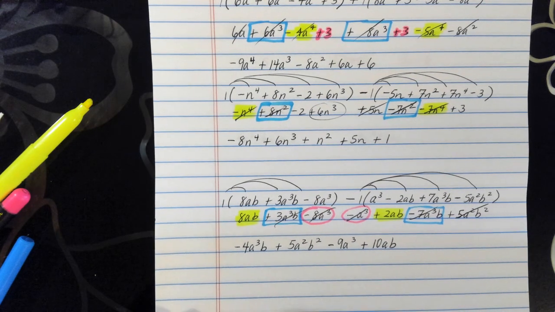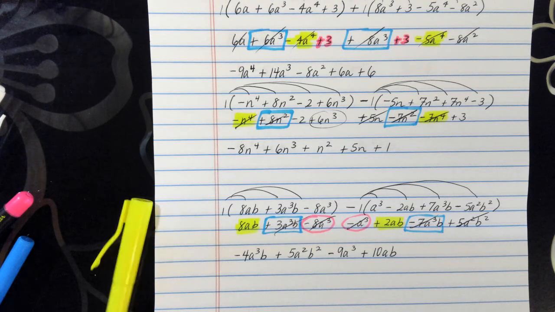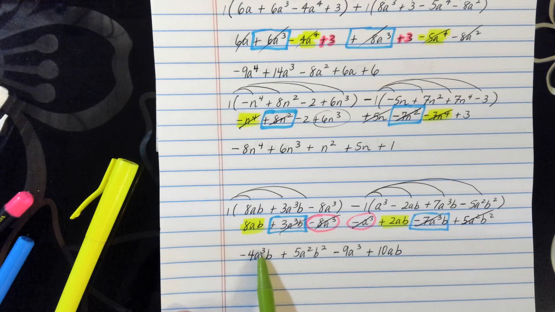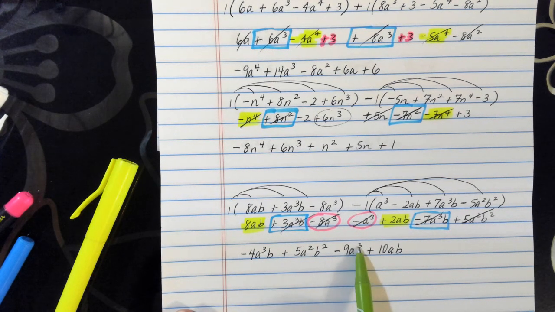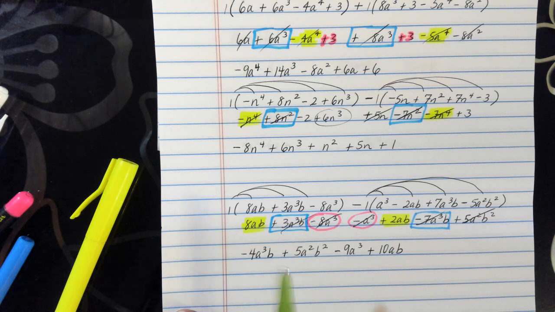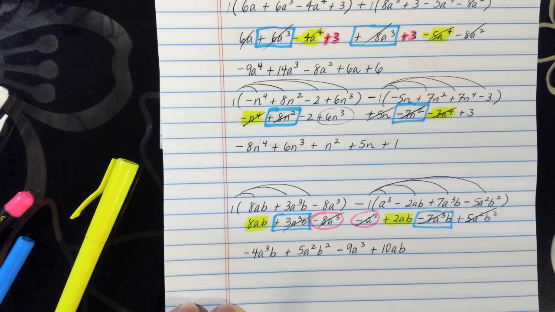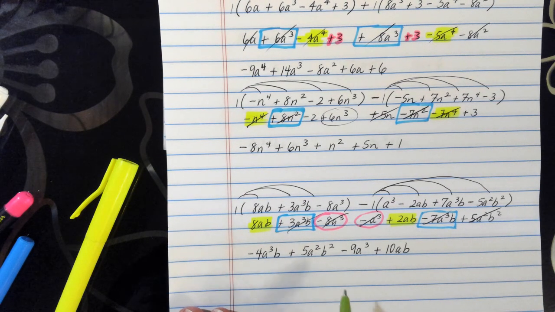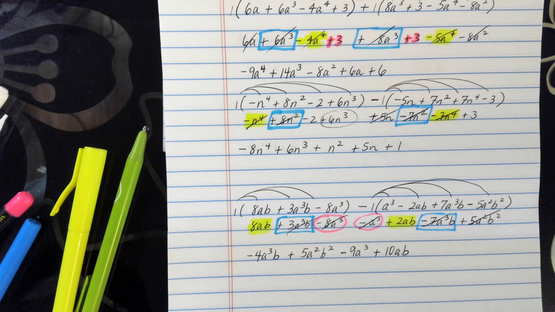Why did I do it in that order? Generally speaking, it's not 100% true, but generally speaking, these exponents add up to 4, these add up to 3, and these exponents add up to 2. So, generally decreasing order for your exponents. And there you go. Good luck with the lesson. 10 problems. Hopefully try to get 8 right.